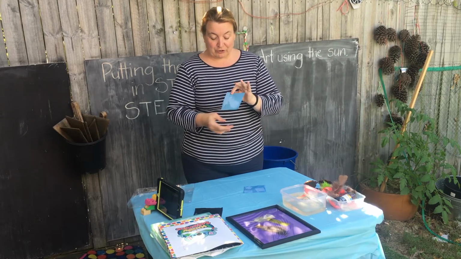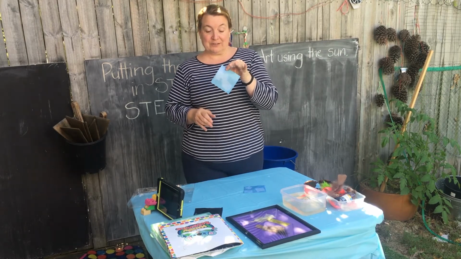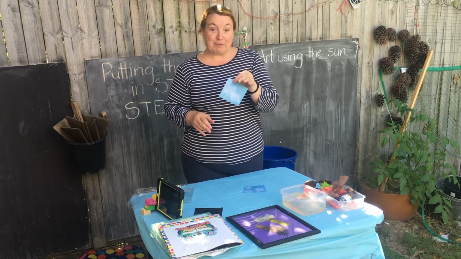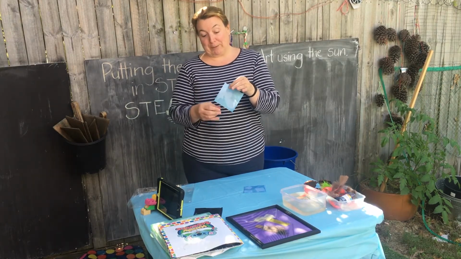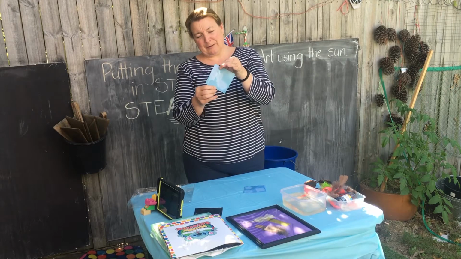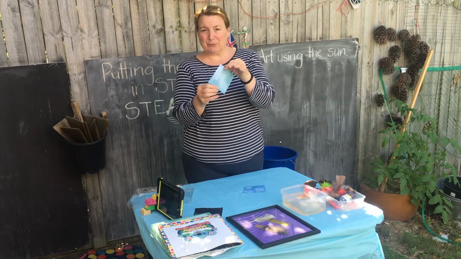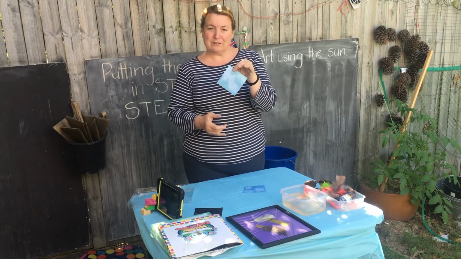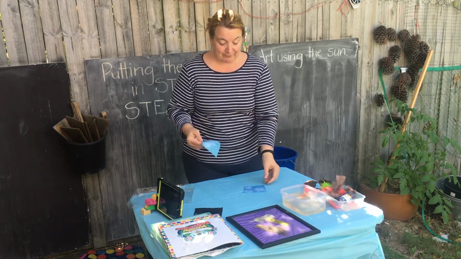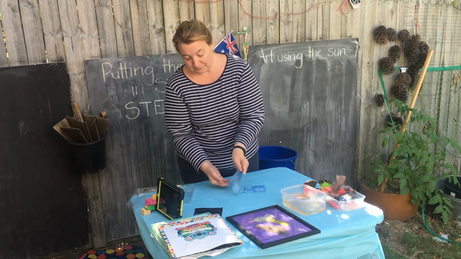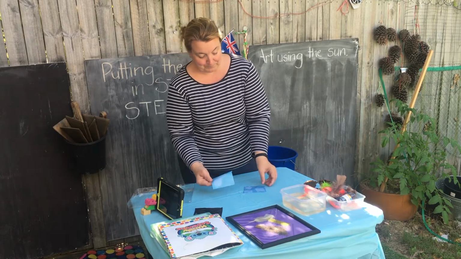So I wanted to try the different colours of plastic just to see if perhaps different light affected the way this paper behaved. But it actually, the plastic, even though it was see-through, seems to have blocked the light from getting through, and it's made it white. So I'll leave them to dry a little bit more.